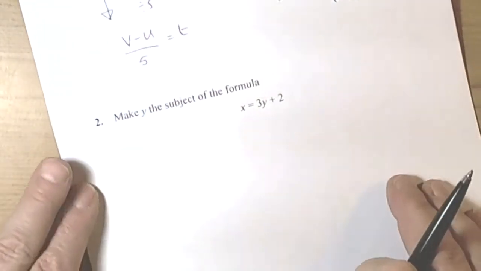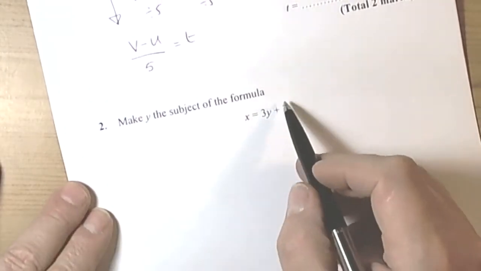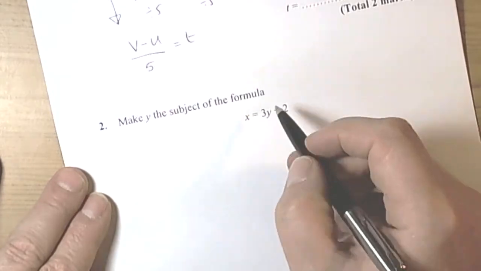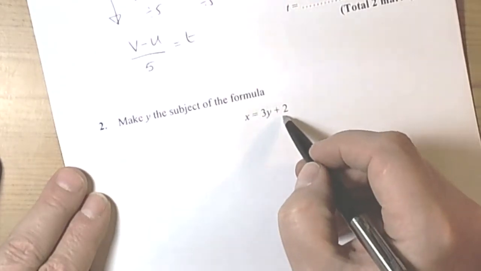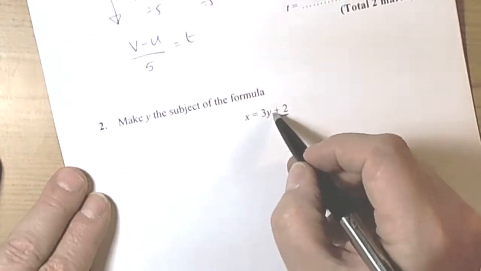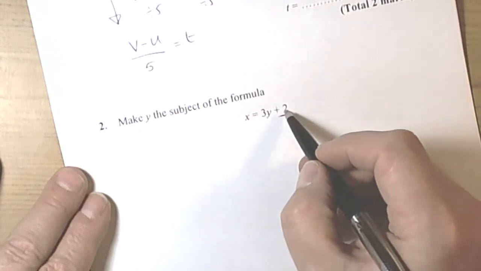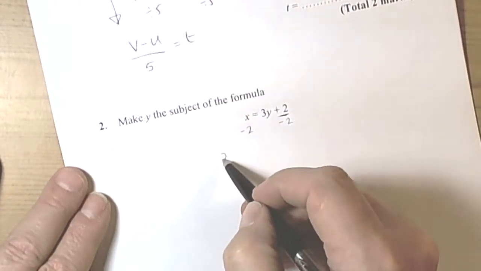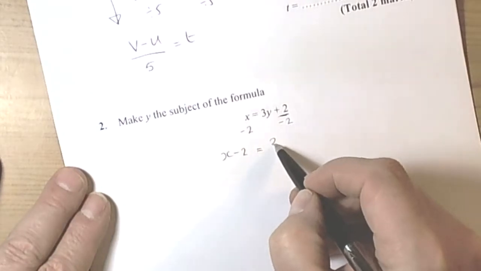Okay, so another example of rearranging is we're going to make y the subject of this formula. So we've got a 3 to move and a 2 to move. Again, I'm going to do the movement of the constant here first, the thing that's not attached to the letter itself. So we've got the opposite of plus 2 is take away 2. So we've got x take away 2 is equal to 3y.